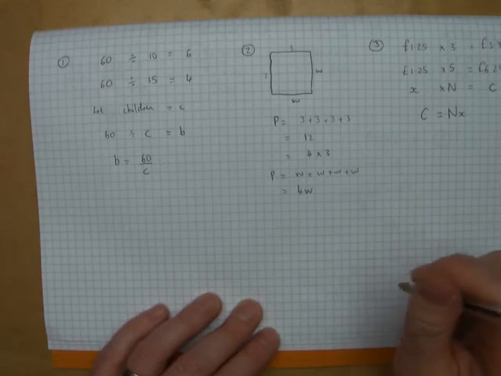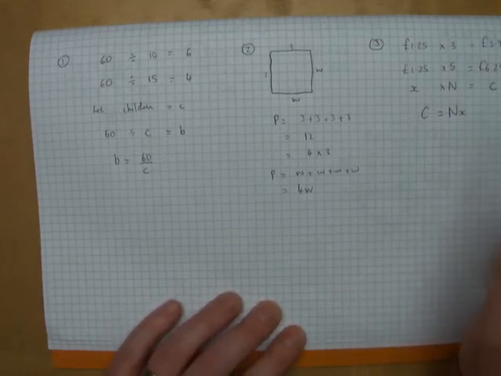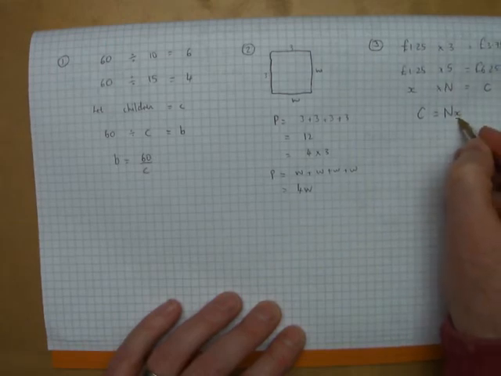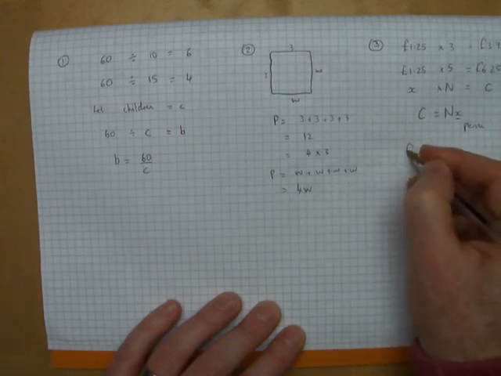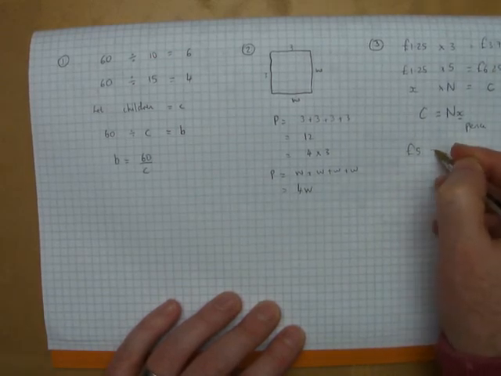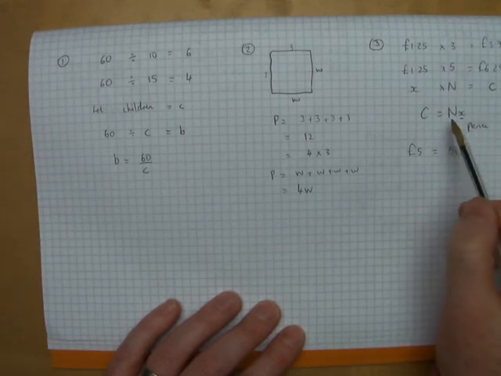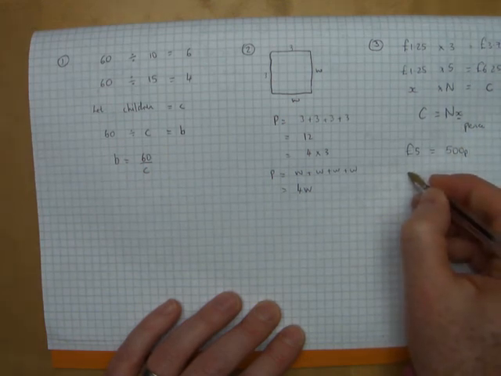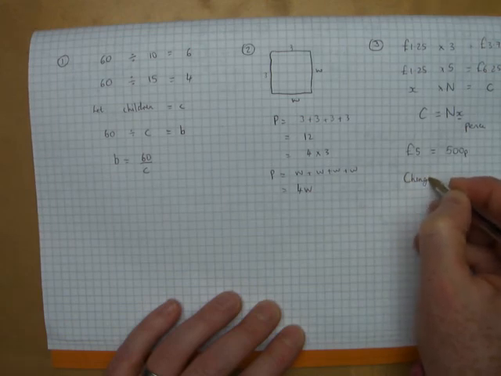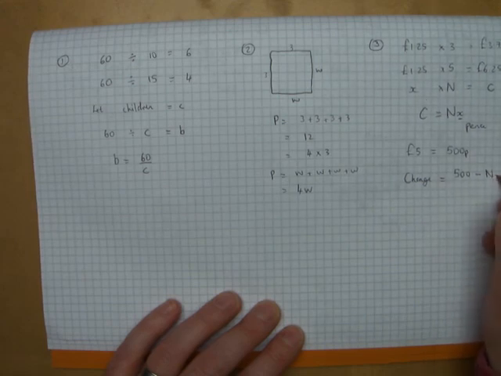Now, the next part of the question said, how much change do you get if you pay with a fiver? Now, what we know from the question is that X was measured in pence, so not in pounds. So if we've got £5, we need to change that into pence, which of course is 500 pence. And the change, well, we've spent NX in pence, whatever that is. So the change that we're going to have is going to be 500 minus NX.